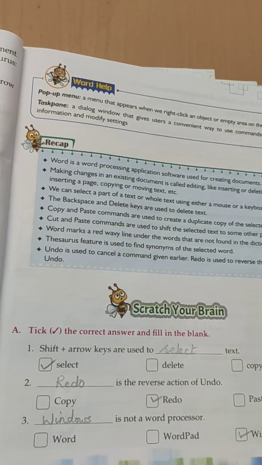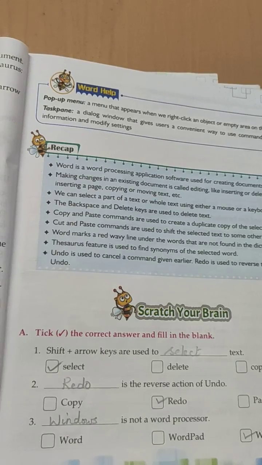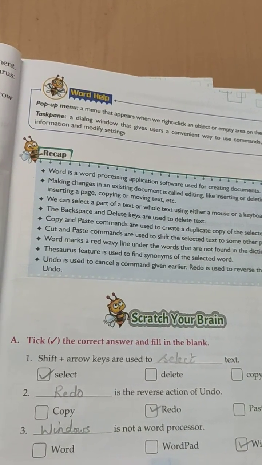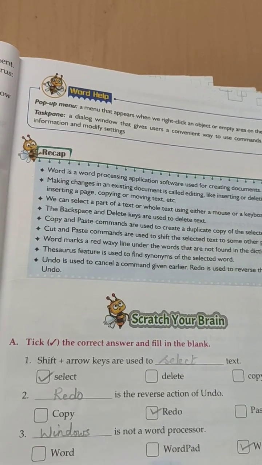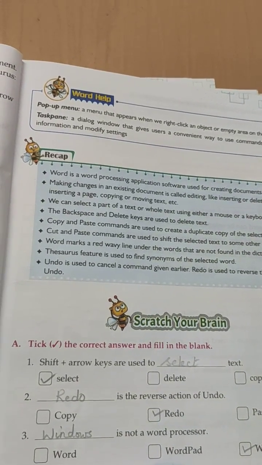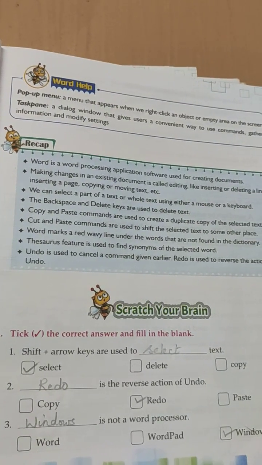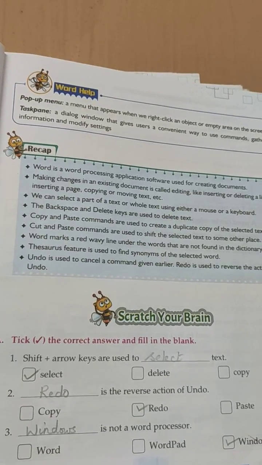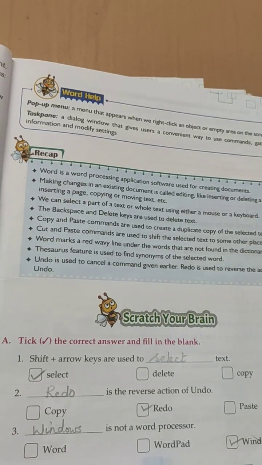You know that 4 arrow keys are there in the left direction, right direction, up direction and down direction. So those 4 arrow keys and Shift key are used to select the text. Now second one is dash is the reverse action of undo. We know that it's redo. Redo is the reverse action of undo. Now third one, dash is not a word processor. In that options are given Word, WordPad and Windows. In these, Windows is not a word processor.